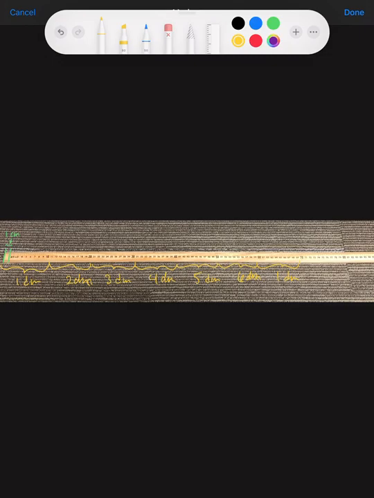Okay, each one of these is 1 decimeter in length. Put 1 decimeter there. Good. So the whole thing here is 7 decimeters. And so we have the next one to be 3.4 decimeters.